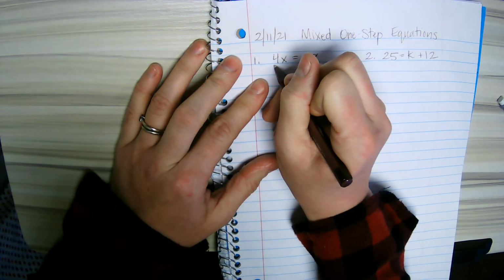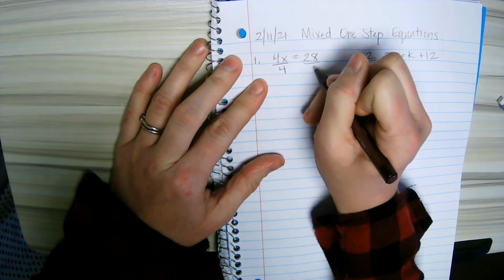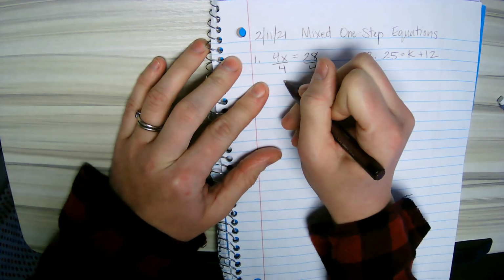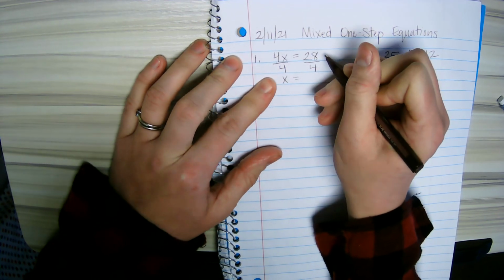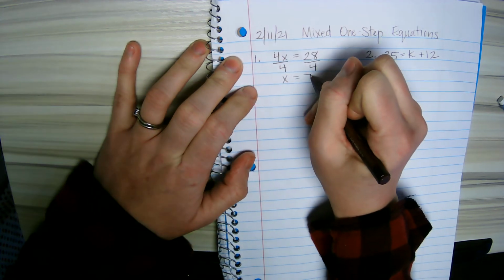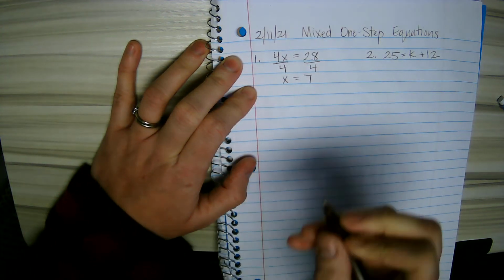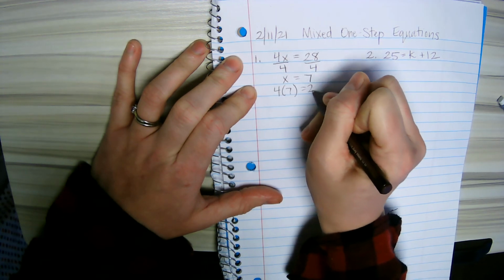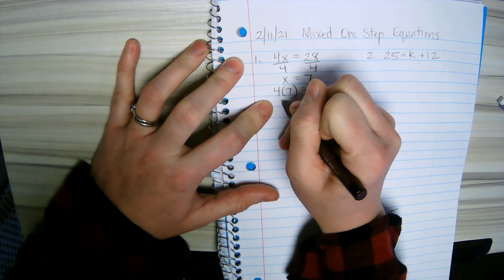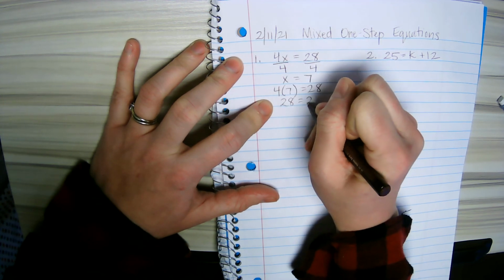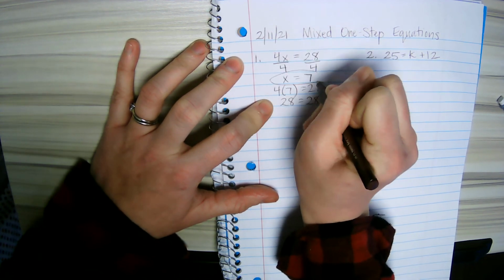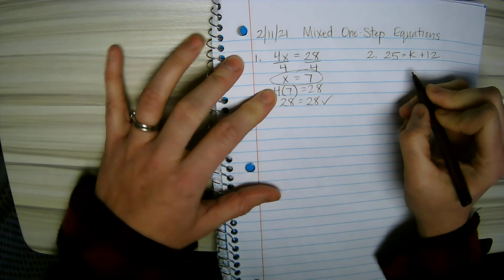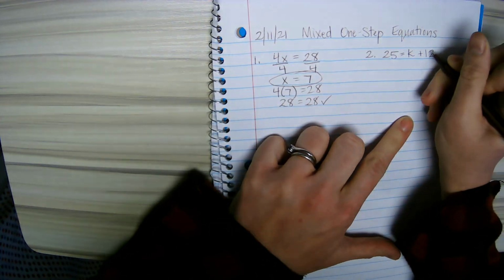If it's being multiplied, we have to divide because we want 1x. We want to know what 1x equals. 28 divided by 4 is 7. Then I would put it in. 4 times 7 is 28. So yes, that works.